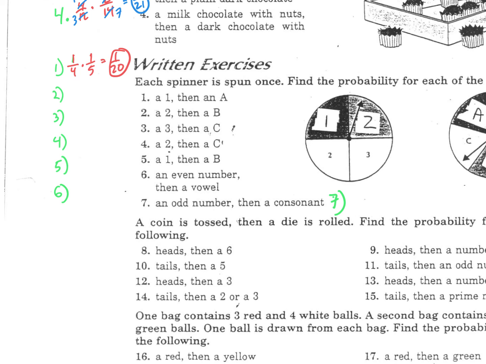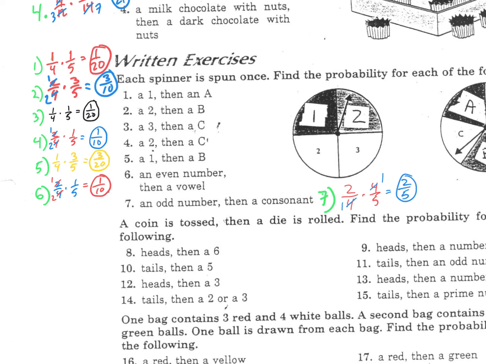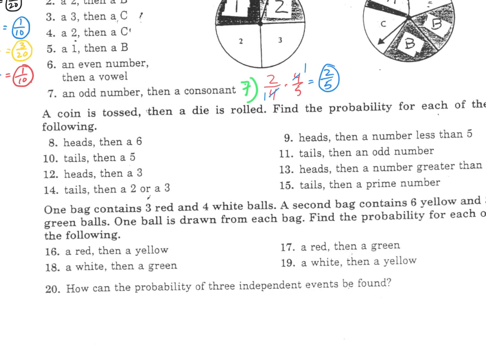Now, can you go ahead and do 2 through 7 and then check with my answers here? All right, so here are the answers. Just remember that we have to know what our vowels are, and we have the A's, and then the B's and the C's are consonants. We've got 1 through 6 over here. We've got number 7 over here as our answers. And then let's go on to the next one, number 8.